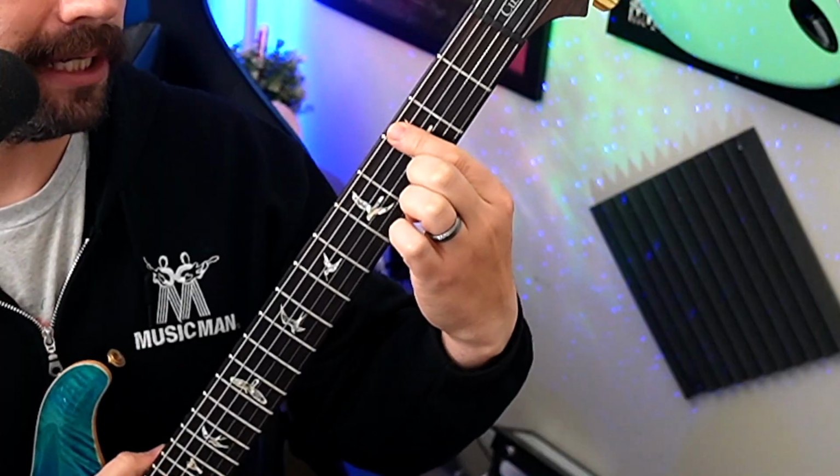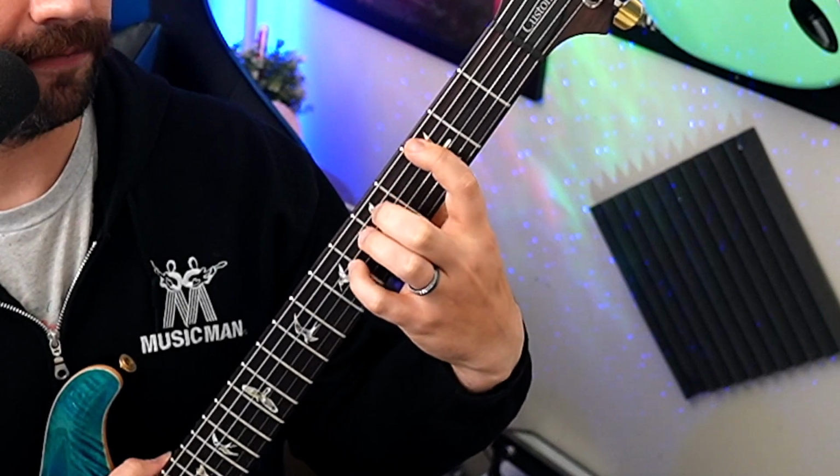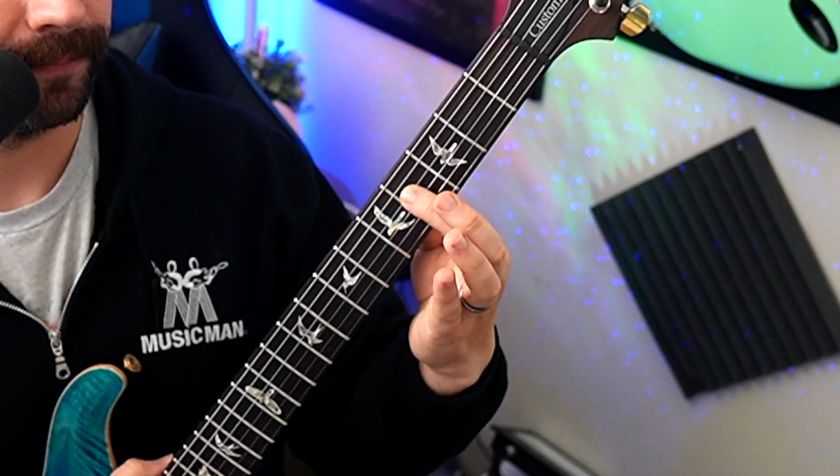So to show you how valuable it is to really start understanding octaves, let's start with a really simple scale. Let's start with a G major scale. We'll do the 3 note per string pattern. Low E string, 3rd fret, 5th fret, 7th fret. A string, 3rd, 5th, 7th. And then on our D, we will end on the 4th fret.